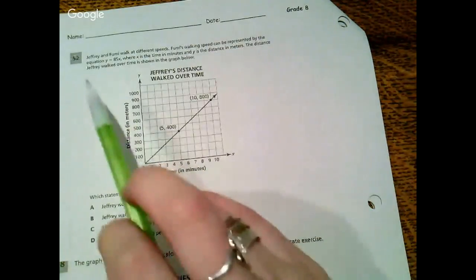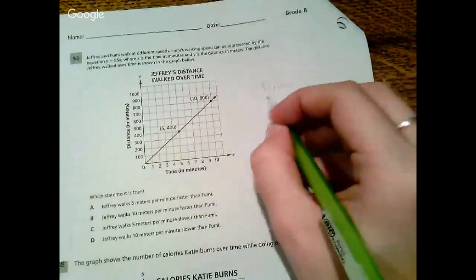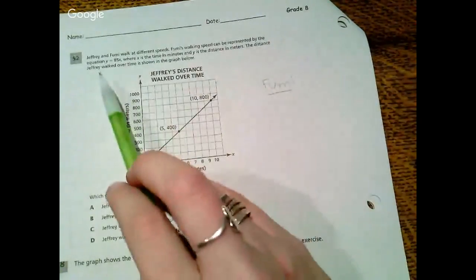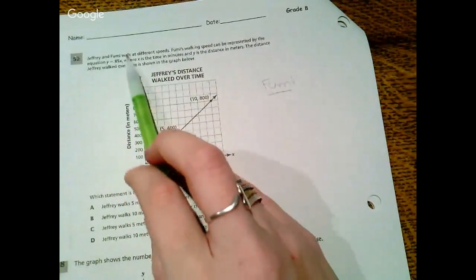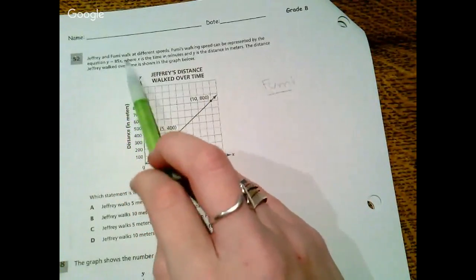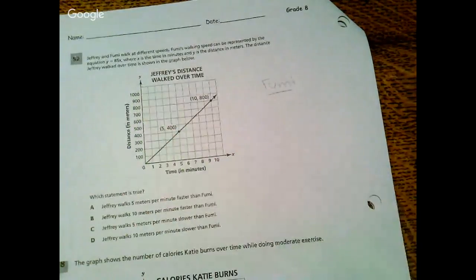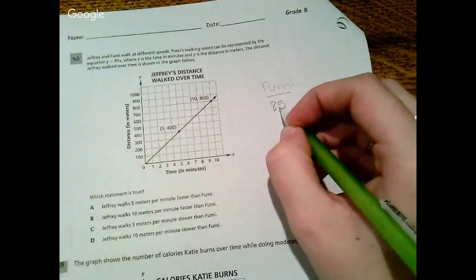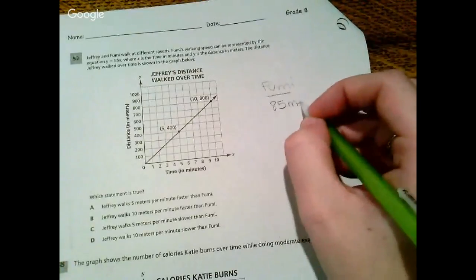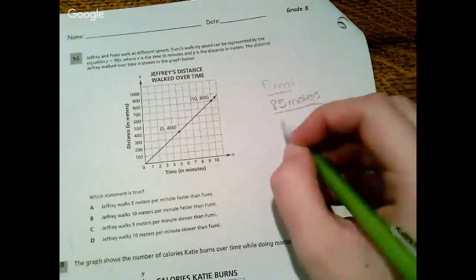So if we look first at Fumi, I'm going to write this over here, Fumi, right? We see that it's y equals 85x. So x is the amount of minutes. So for how many minutes I have, I'm multiplying it by 85 to figure out how much our distance is. So that must mean that he walks 85 meters per minute.